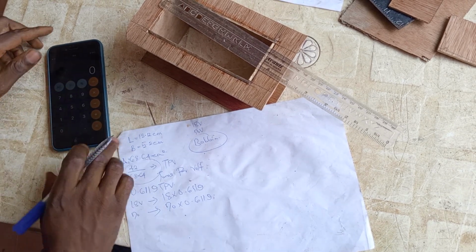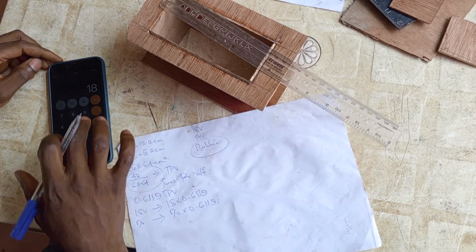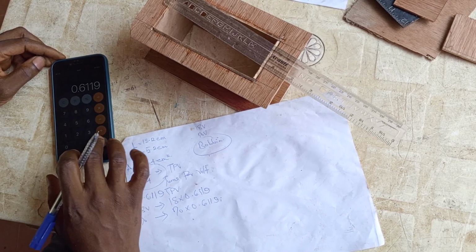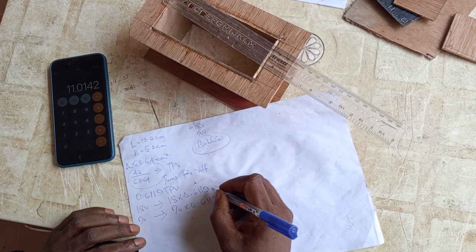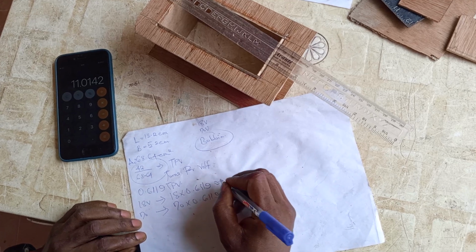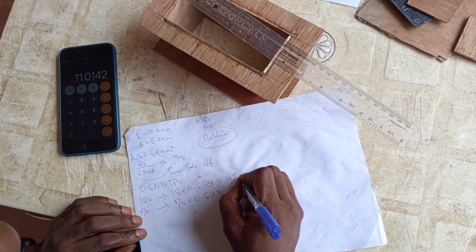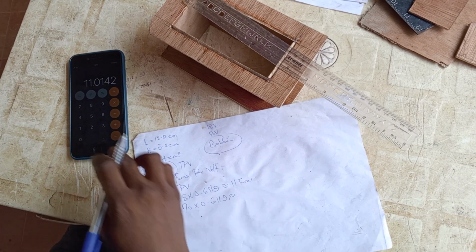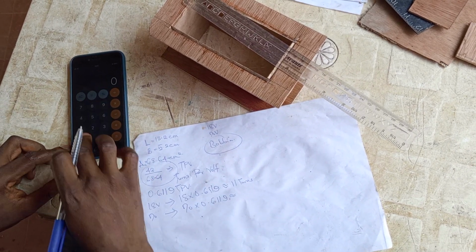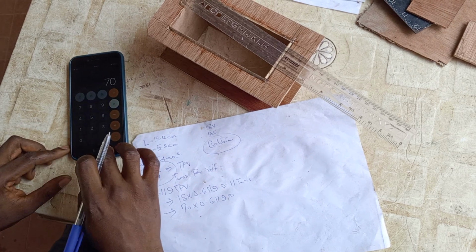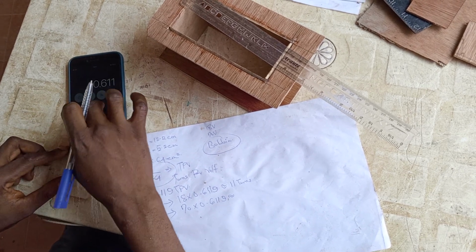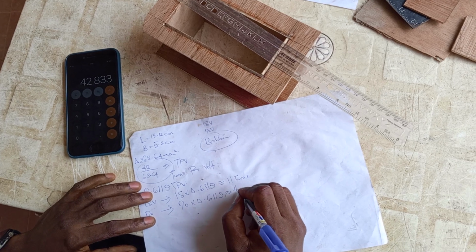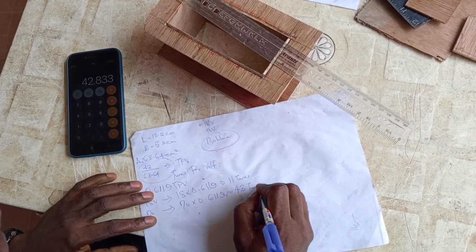Let's see what that gives. 18 times 0.6119 will give me, to the nearest whole number, 11 turns. And the other one, 70 times 0.6119, gives me 42, let's say 43 turns to the nearest whole number.